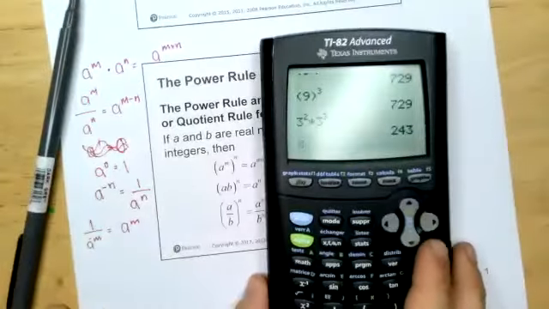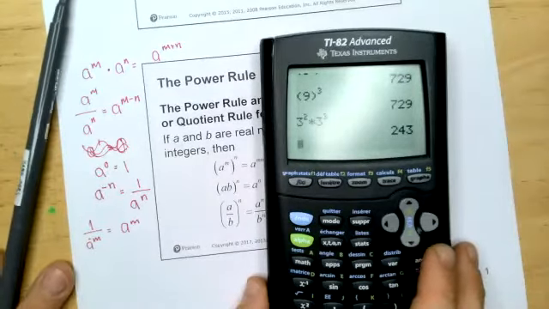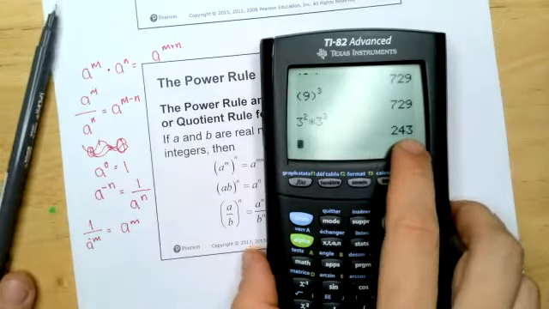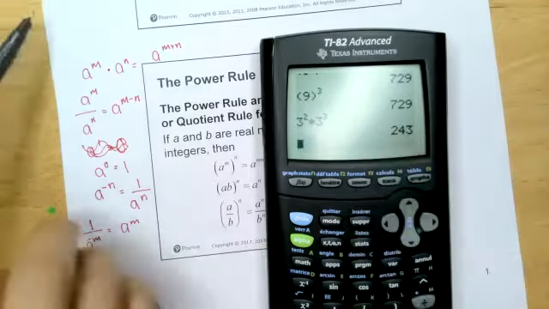And 3 to the power of 2 times 3 to the power of 3 is 243. So those are different.